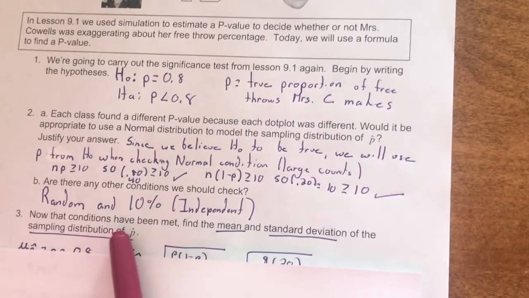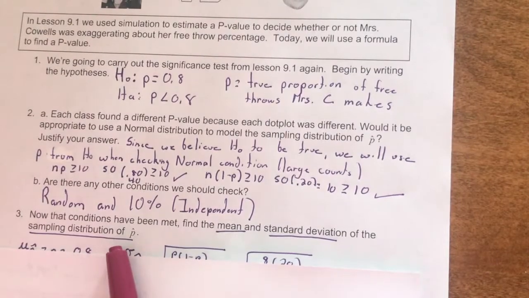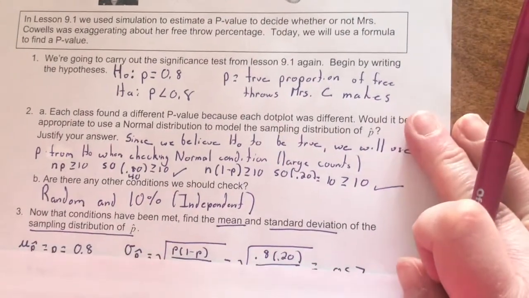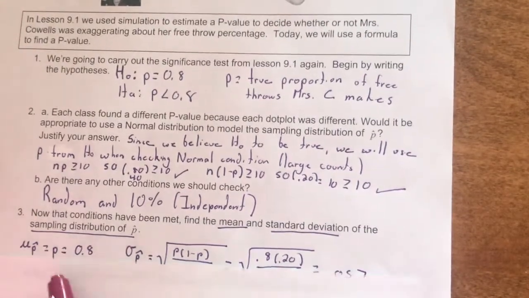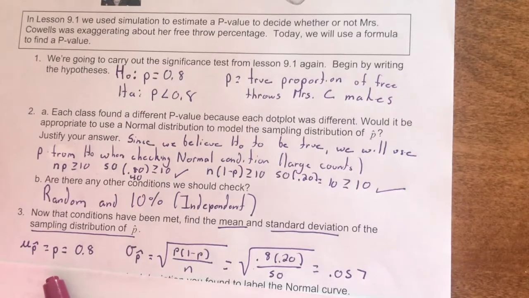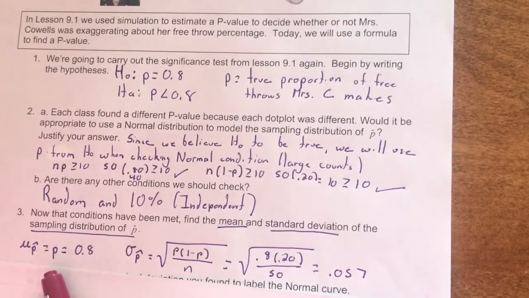Now that the conditions have been met, find the mean and standard deviation of the sampling distribution of p hat. If we remember, the mean of our sampling distribution for p hat is equal to the parameter p.